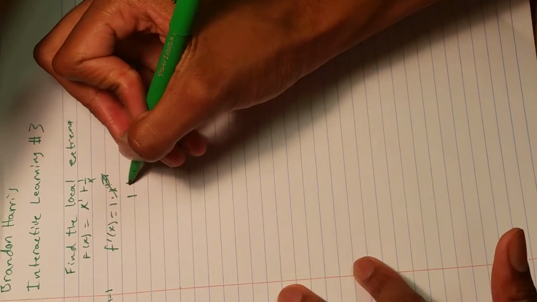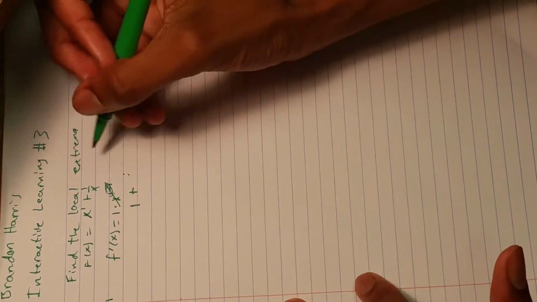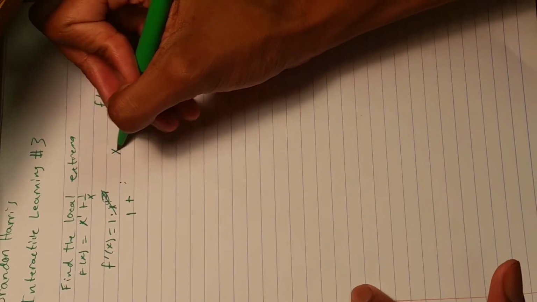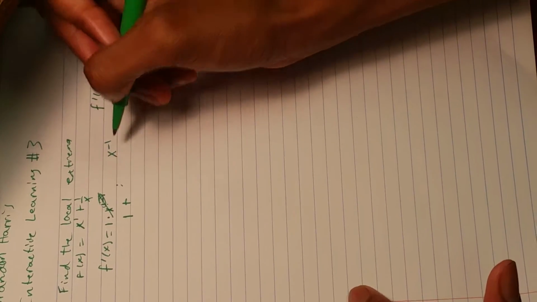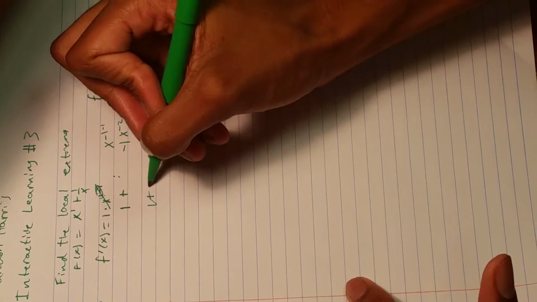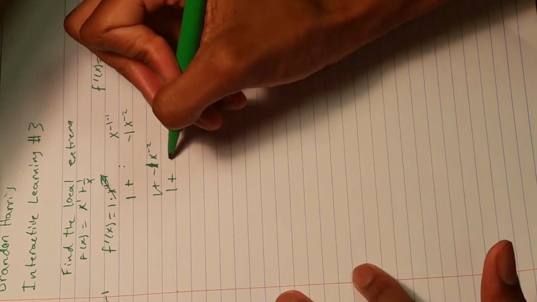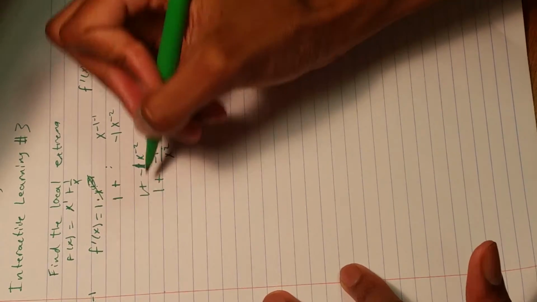So we have 1 plus the derivative of 1 over x, which can be rewritten as x to the negative 1. So we'll take the negative 1 out front, negative 1 times x to the negative 2. So 1 plus negative 1 x to the negative 2 can be rewritten as 1 plus negative 1 over x squared equals f prime of x.